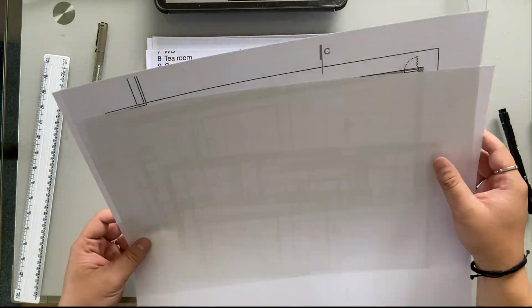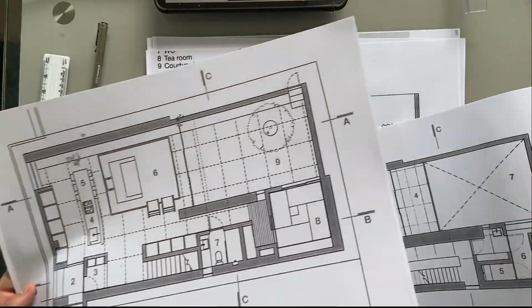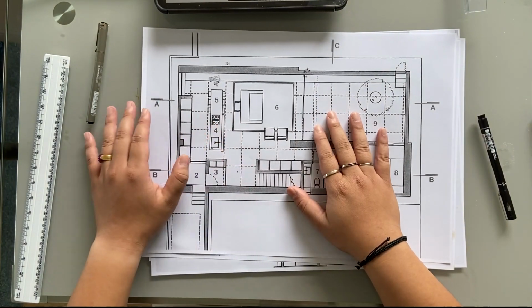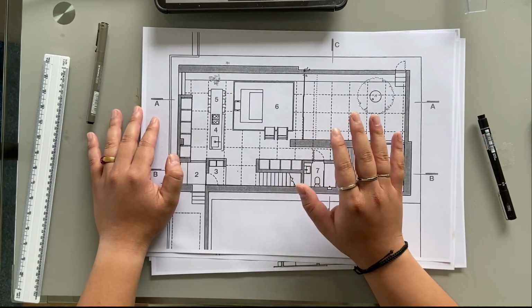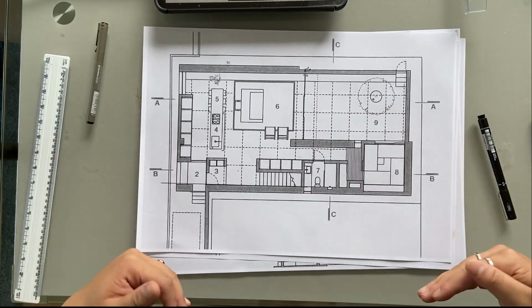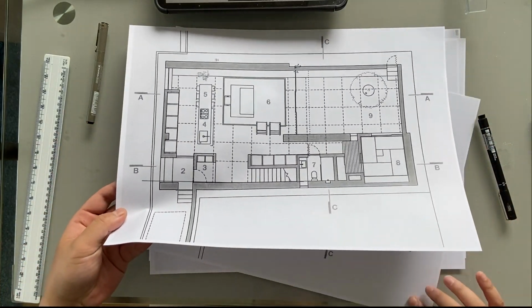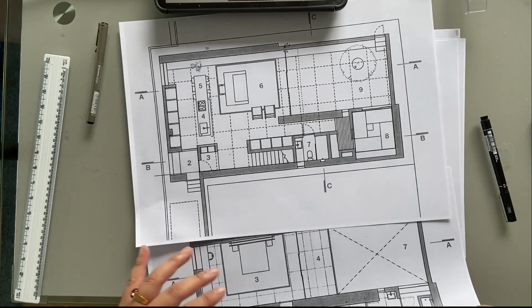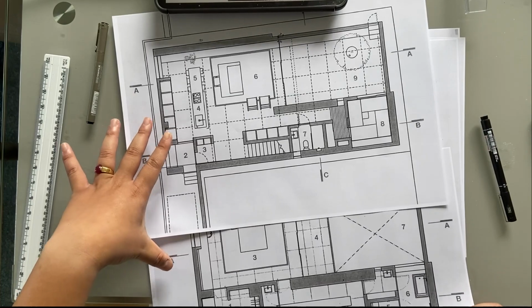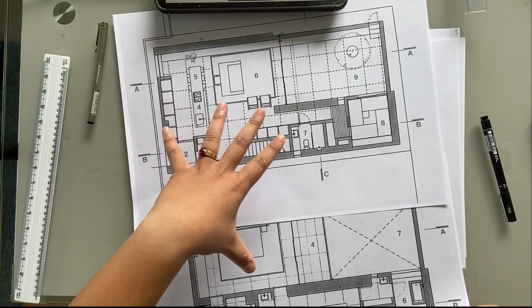Because on your floor plans of the ground floor and the second floor, you will have 2 A3 pages taped together. So in that case, there will be 1 title block for 2 pieces of drawing for the floor plans.